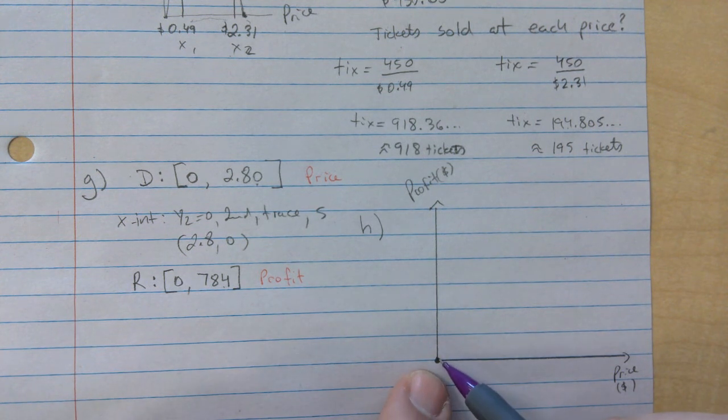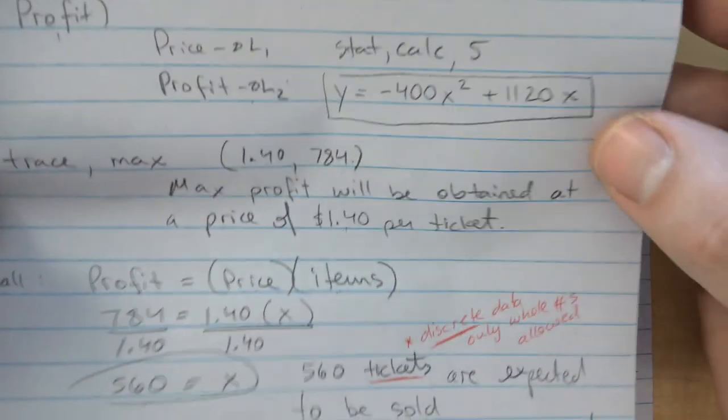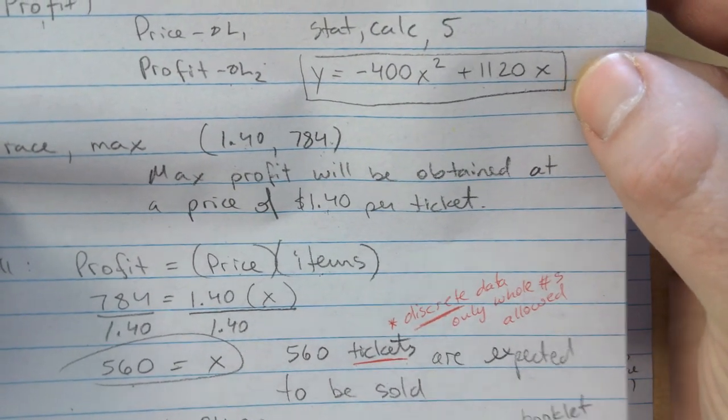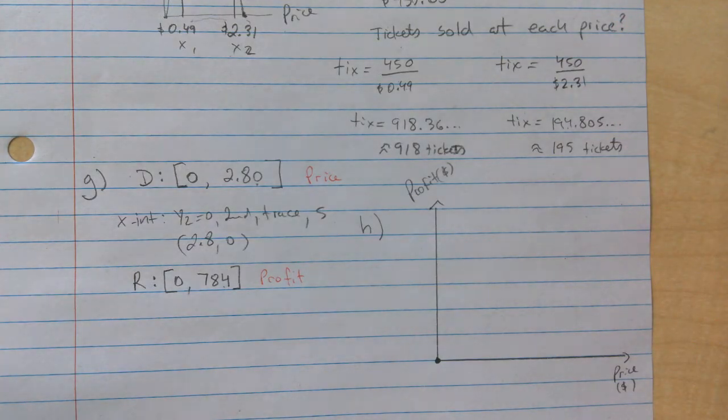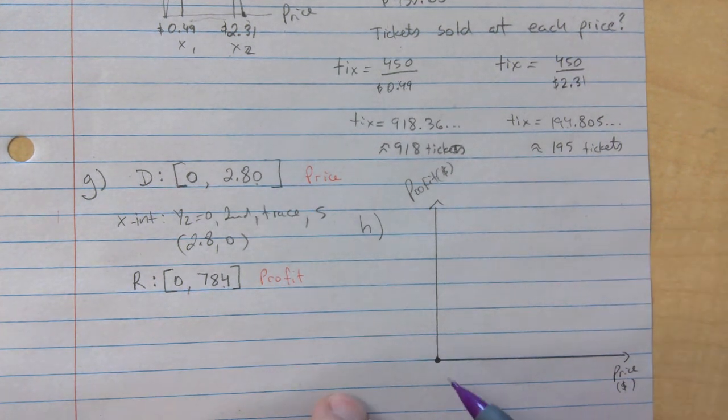If you're not sure, look at the equation that we were given. I'm just going to show you here on the screen. My y-intercept is 0, right, because the constant is not there. So that's 0. But if you're not sure, use your calculator. Second trace 1, x is equal to 0, y will be 0. So 0, 0 is definitely a point.